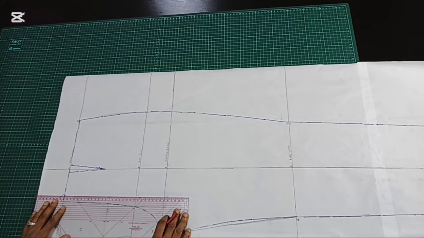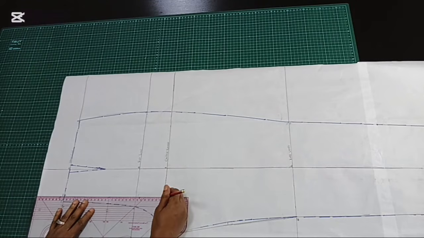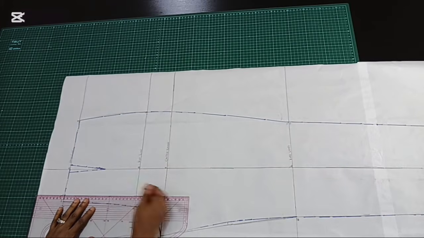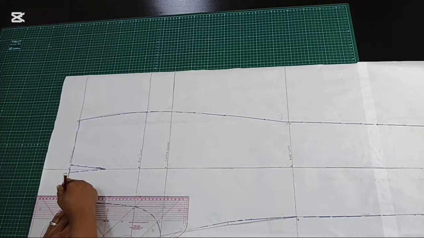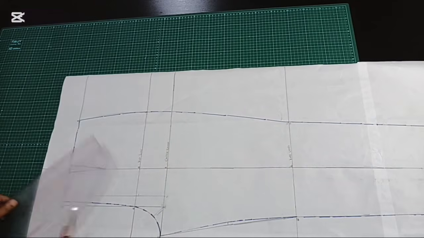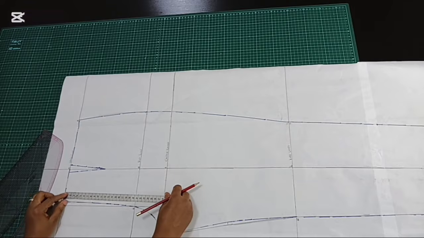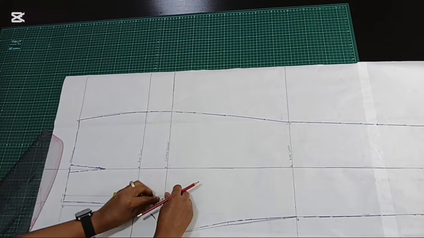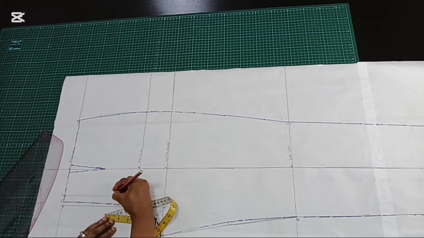Before getting the 19, I am supposed to roll the crotch construction line for the back. So this is where our 19 falls. You label 19. Number 19, I mean.